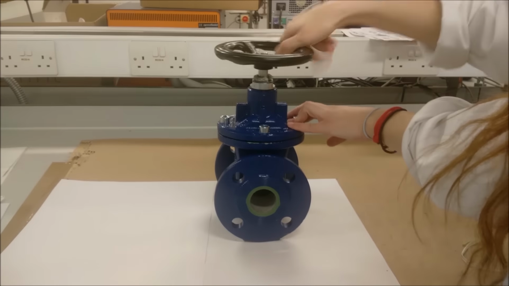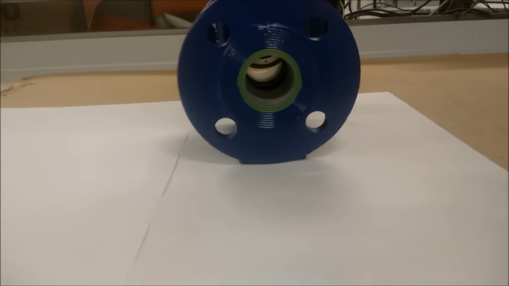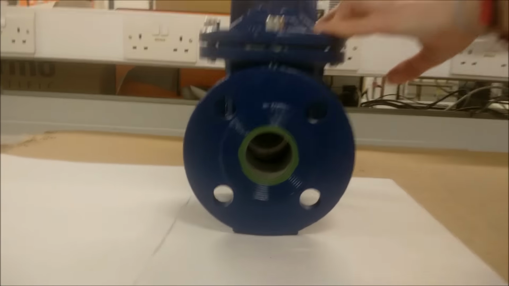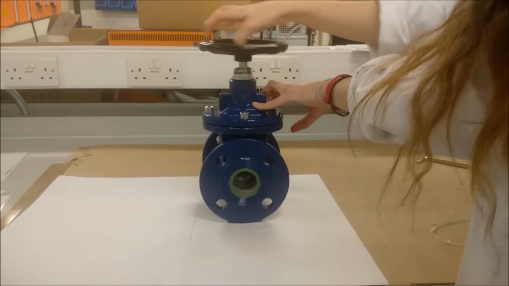As you can see, turning the handle wheel causes the seat ring to move down perpendicular to the direction of flow, hence closing the valve and the fluid is stopped.